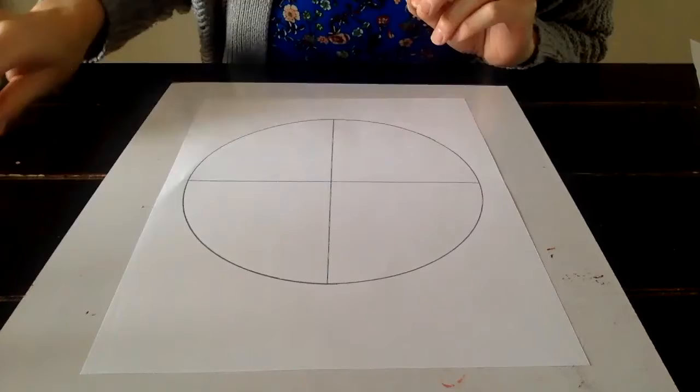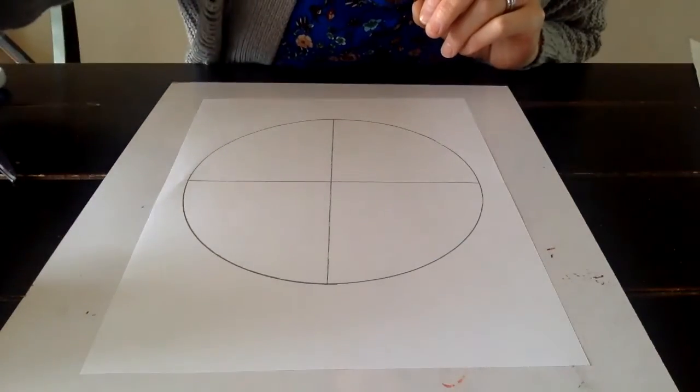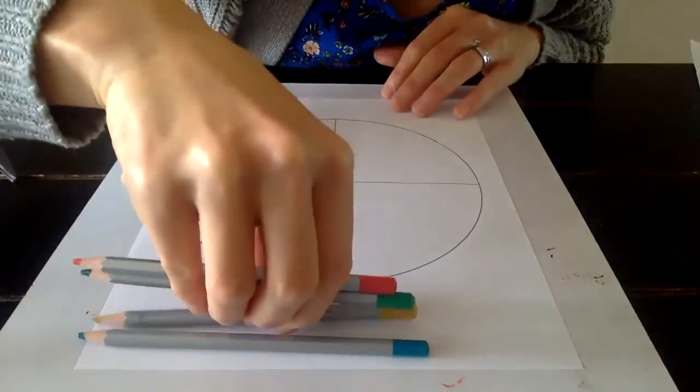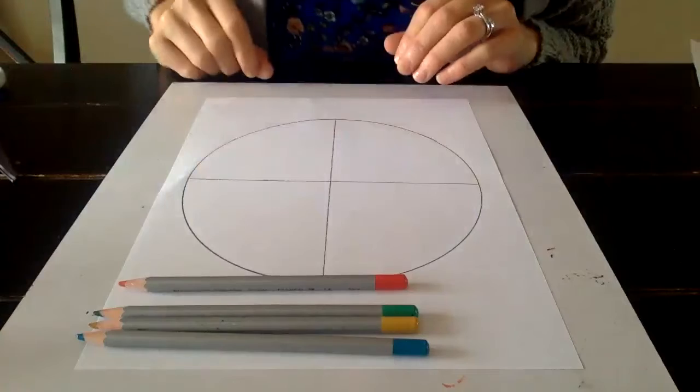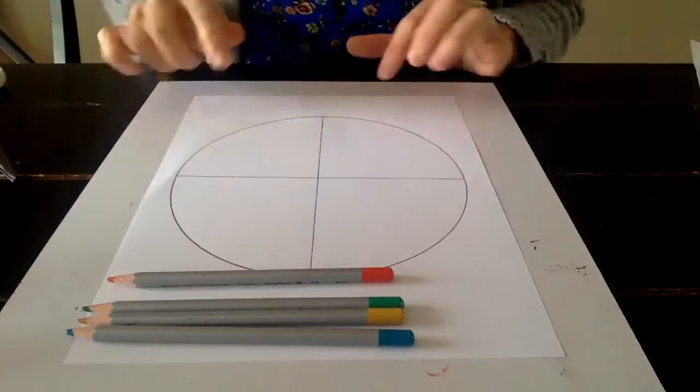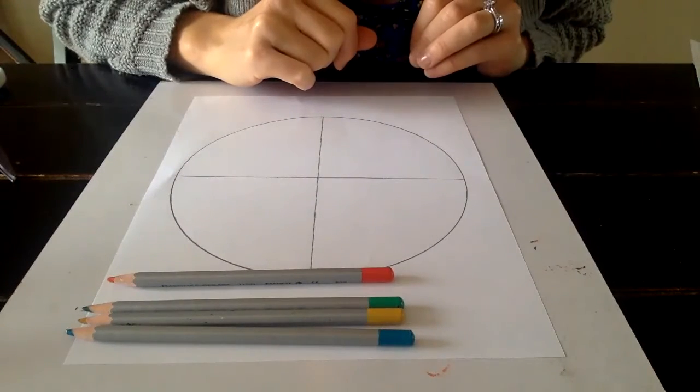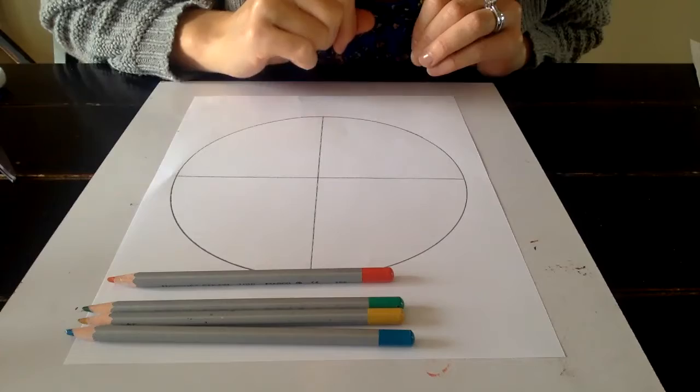Now this is the fun part where we get to color. You can choose any 4 colors that you wish. I just chose these 4 colors. I am going to color. It doesn't matter what colors you choose. Again, this is totally up to you. You get to be creative.